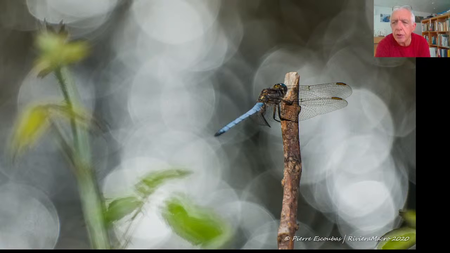Do I normally use a tripod? No, I like to go handheld. Why? Because I like to chase my subjects and they will not stay put. So most of the time I don't use a tripod. I use a tripod only if I do stacks of images, a series of images like the dragonfly covered with dew, because the animal is completely still.